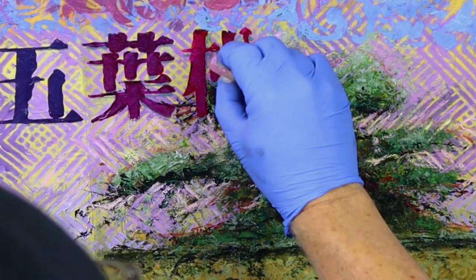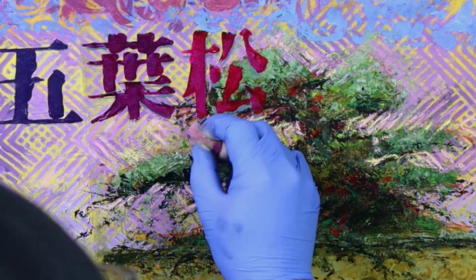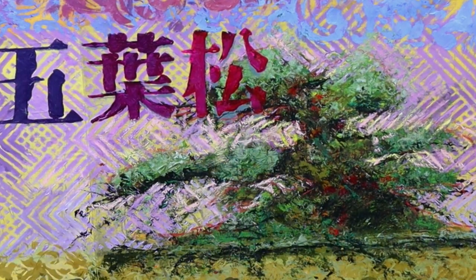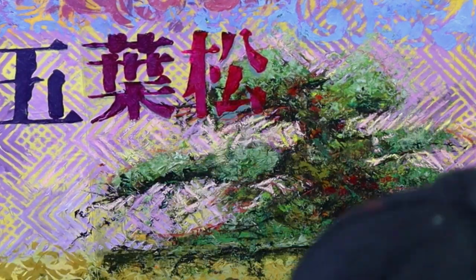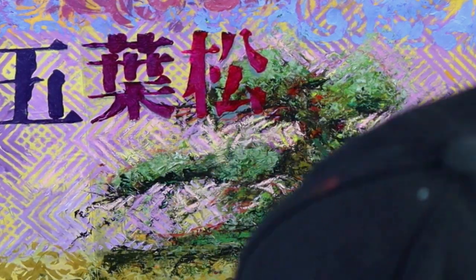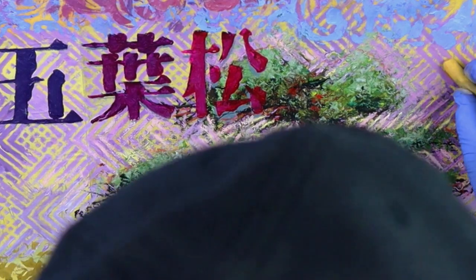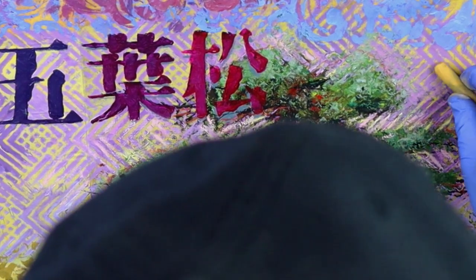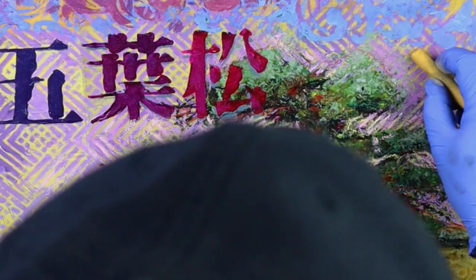Actually, it gives me a lot more control than what we did just before this, and that's on purpose. With pastels, you just do a mark and see if it matches the paper.